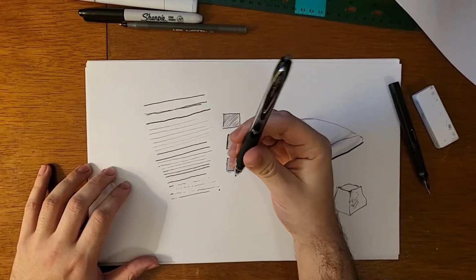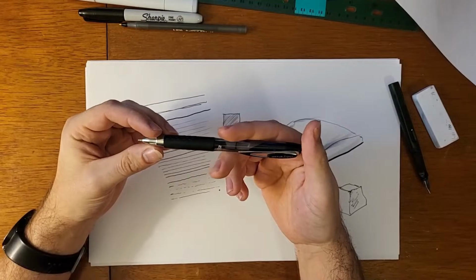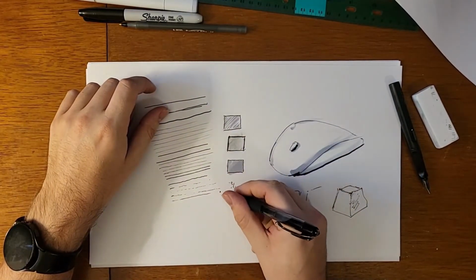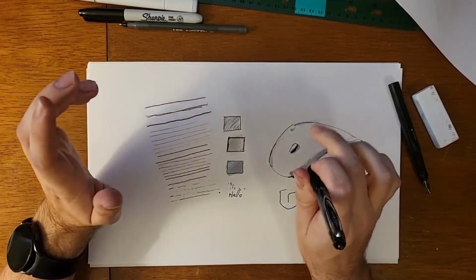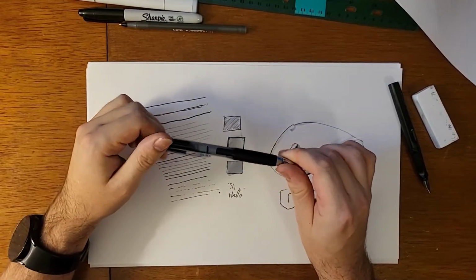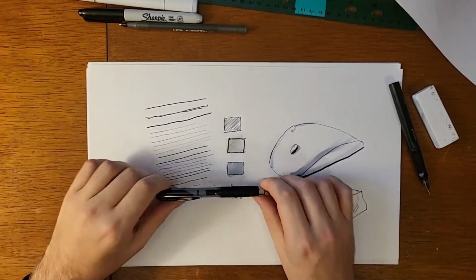Really, the gel pen is good for writing because you don't have to worry about your pressure. You can write anything and it will always come out nice and black. So that's what a gel pen's for. So not really for art, or not for sketching, but everything is usable in art.